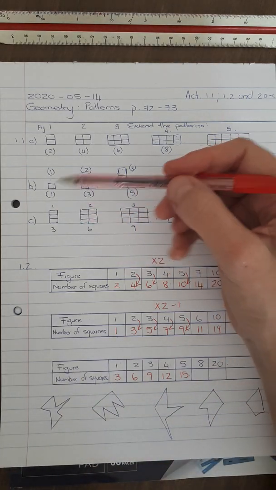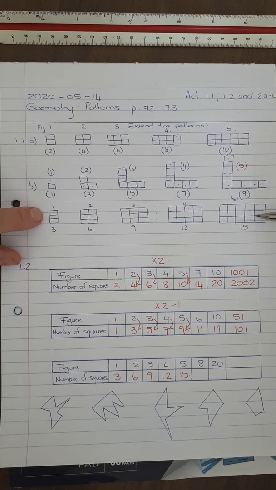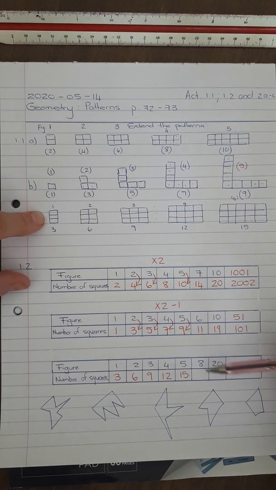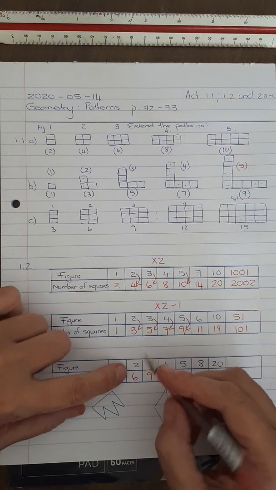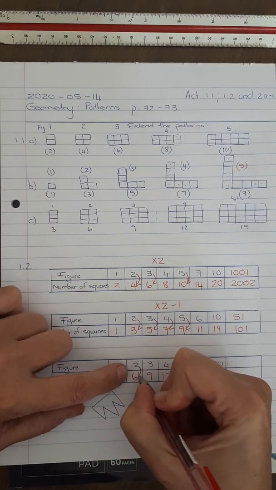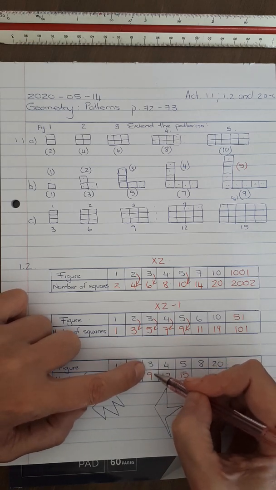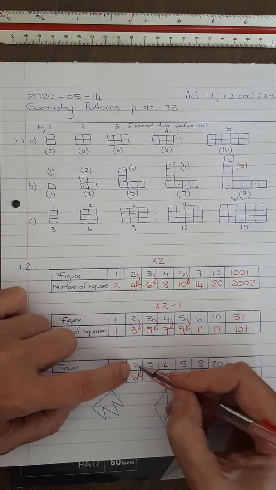Figure number 3. Okay, so we're looking at this pattern. We filled the table with all of the data, and now we are going to work it out. What happened from 2 to 6? How did I get from 2 to 6? It can either be plus 4. Now let's see, 3 plus 4. No, that doesn't work. That gives me 9. That won't give me 9. It gives me 7.